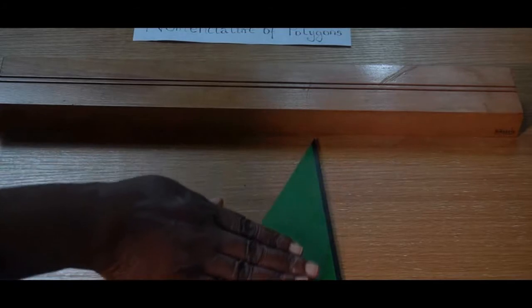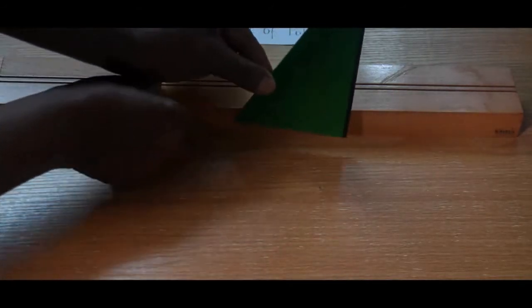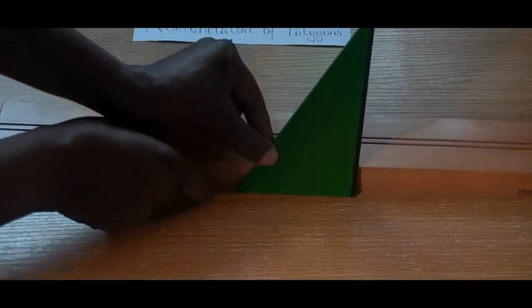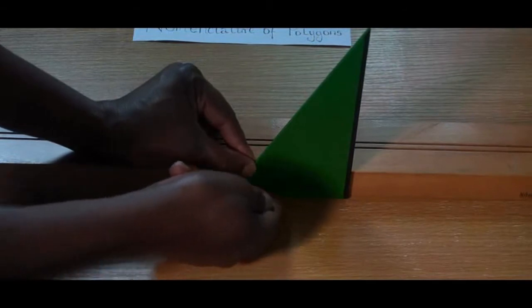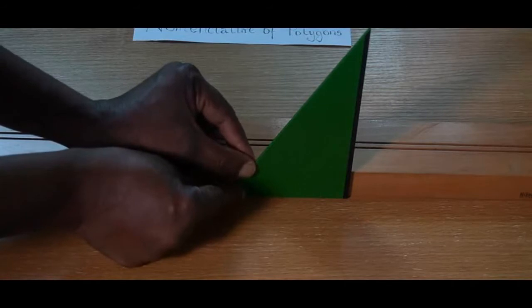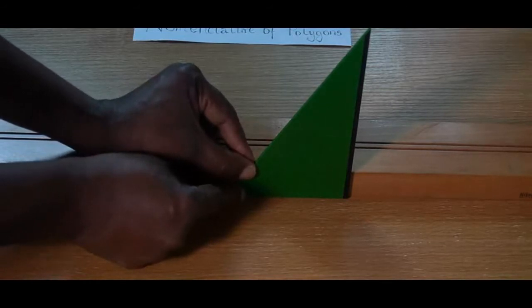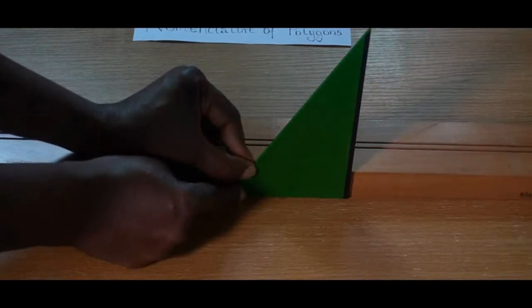What do you call all the sides together? Perimeter. What do you call this one? Surface or area. Suppose I make it to stand this way. What do we call this part that is on the table? The base. Show me the highest point. This is the highest point. Where do you think the height will be?